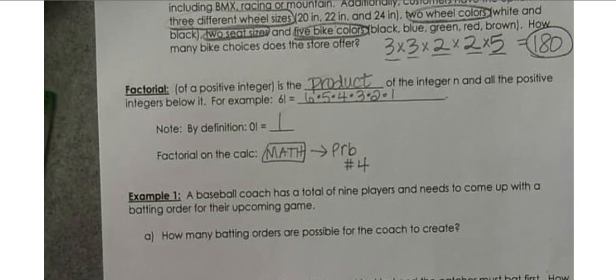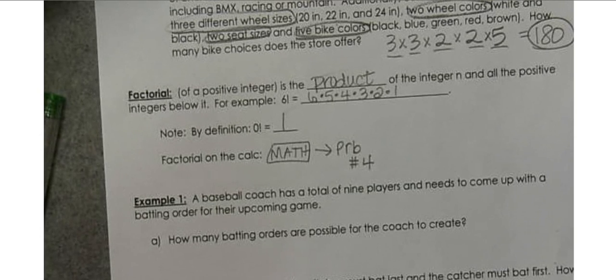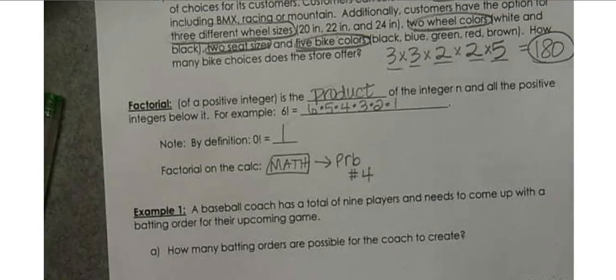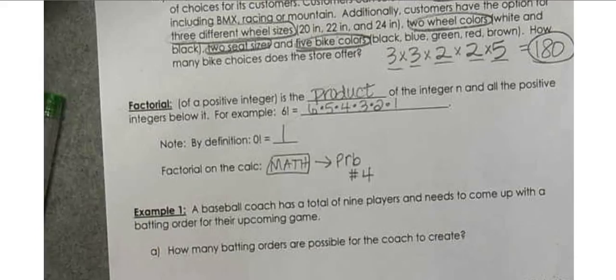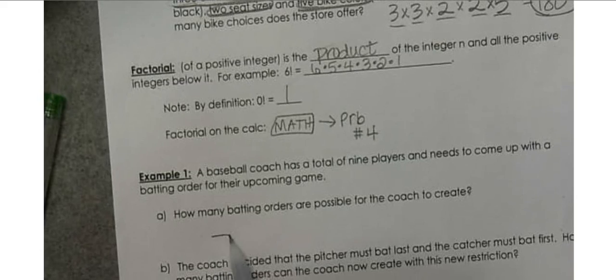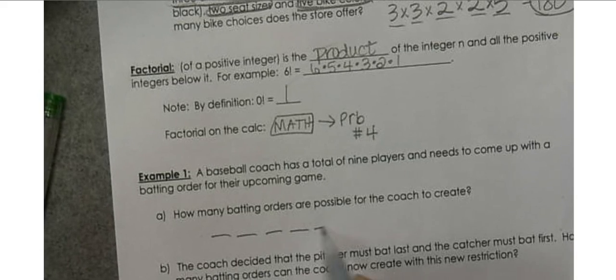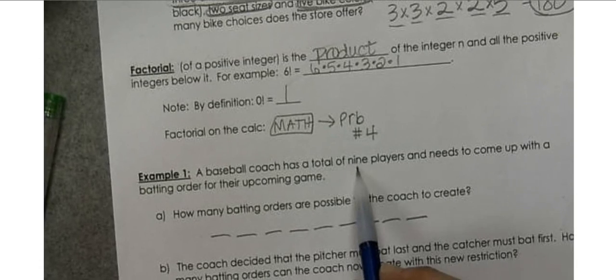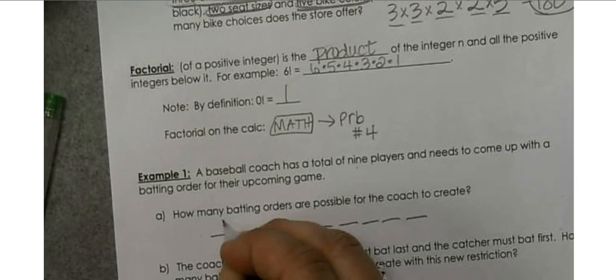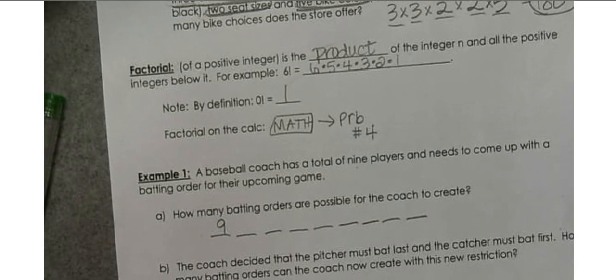Okay? So this says a basketball coach has a total of 9 players and needs to come up with a batting order for their upcoming game. How many batting orders are possible for the coach to create? Well, when you think about it, there are going to be 1, 2, 3, 4, 5, 6, 7, 8, 9 different batters batting. And if he has 9 players to choose from, then he has 9 players to choose from at first. But then after that player has batted, he only has 8.